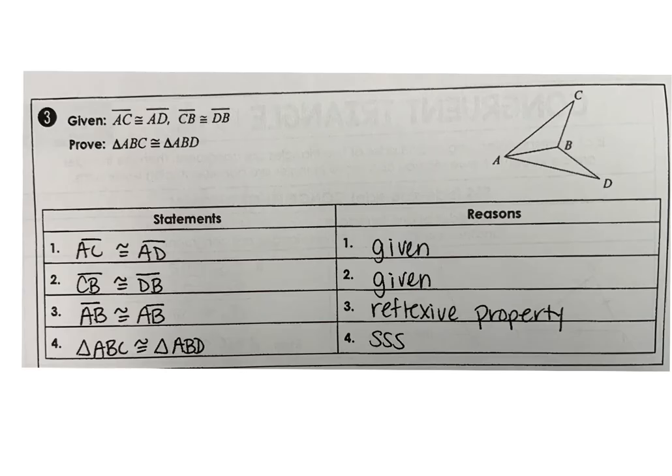So you should first list your givens here. I have AC congruent to AD. Mark it. AC is congruent to AD. CB also given congruent to BD. Mark it. The easiest thing to do is prove that the side is congruent to itself by the reflexive property. Once you have all three sides, you have your proof.